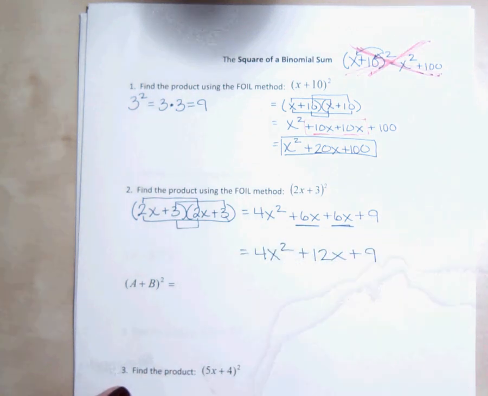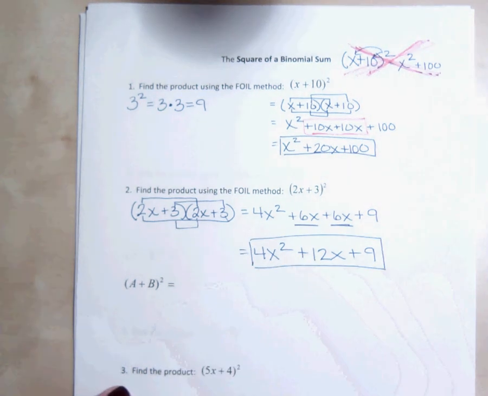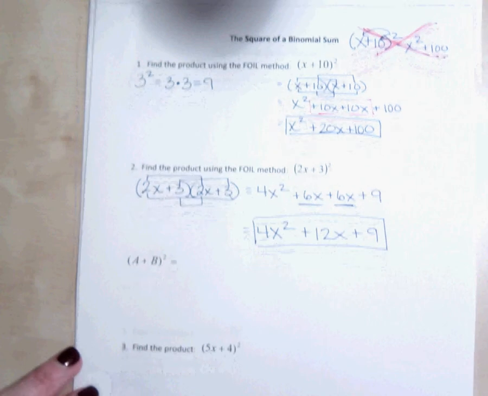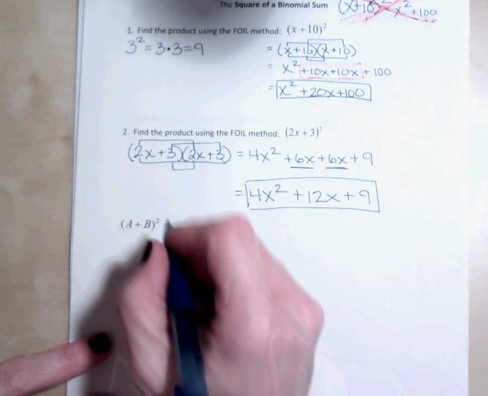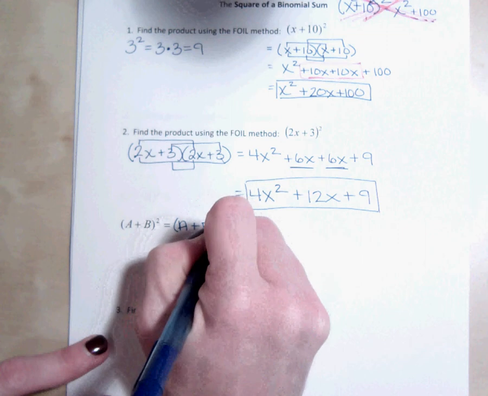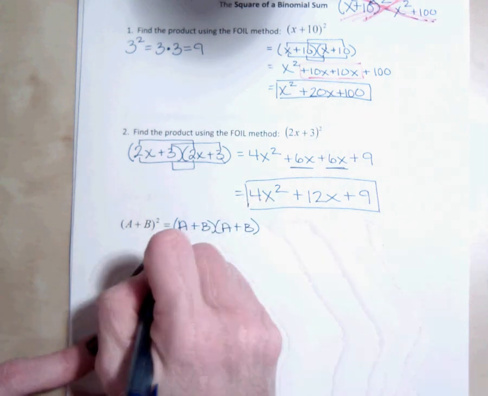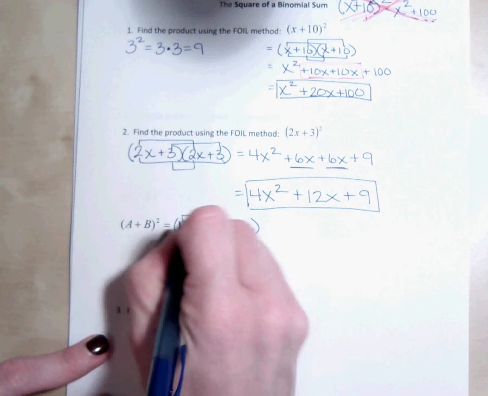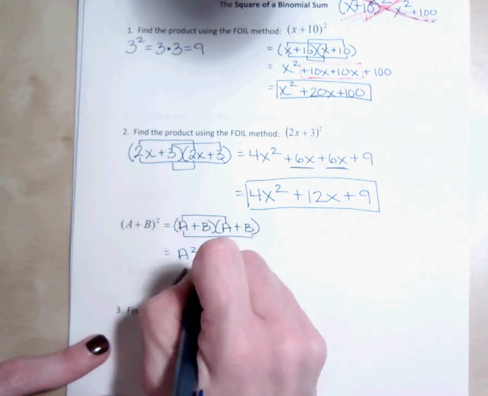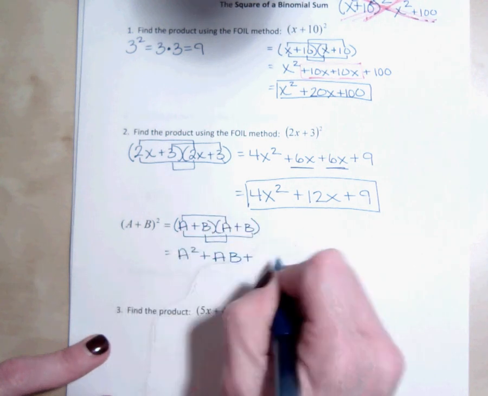And I get a final answer of 4x squared plus 12x plus 9. Alright, let's look at the pattern for this one. So if I'm doing a plus b quantity squared, I'm doing a plus b times a plus b. So when I do FOIL, I'm going to get a squared. And my outside, I'm going to get ab. My inside, I'm also going to get ab.